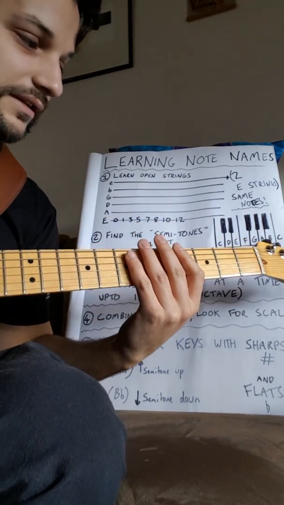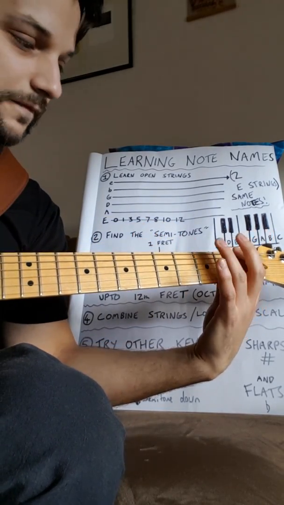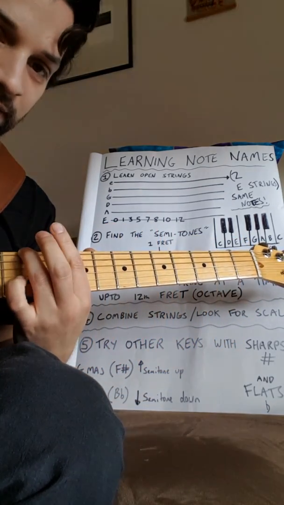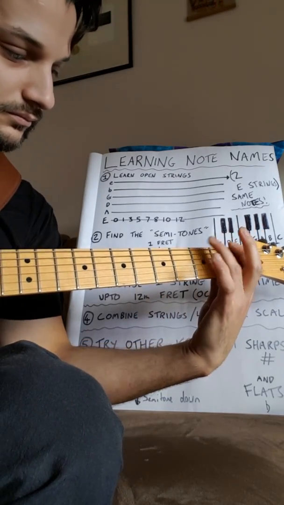I'm going to play it for you. It goes like this: E, F, G, A, B, C, D, E. And we stop at the 12th fret.